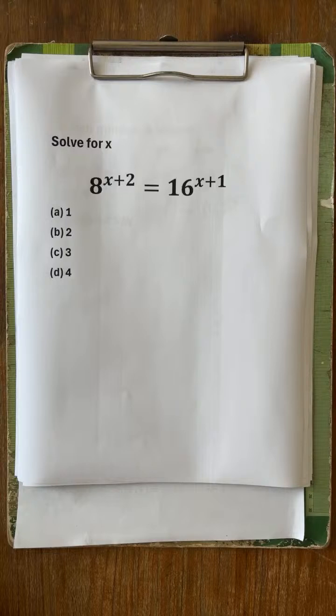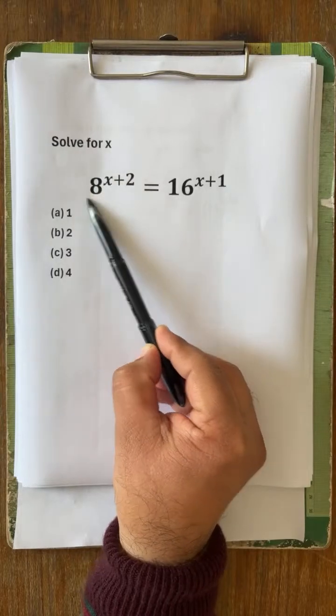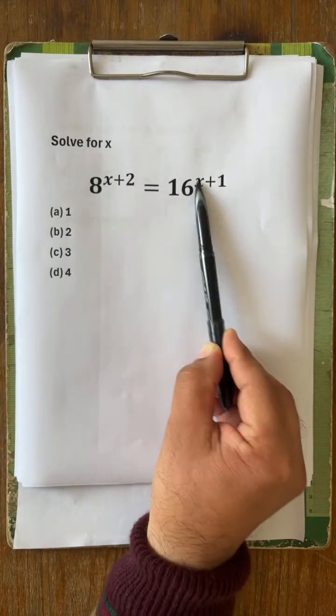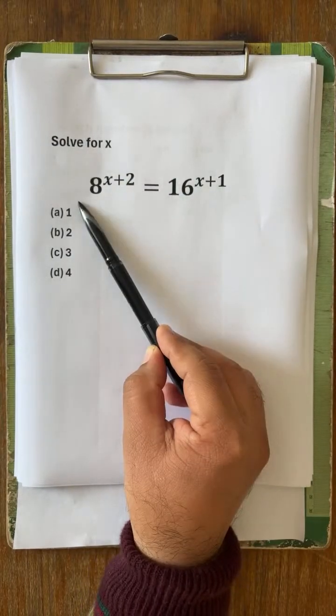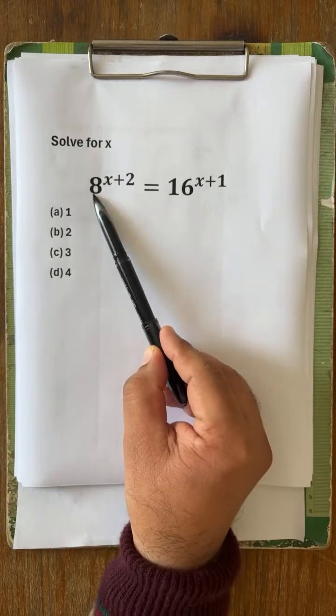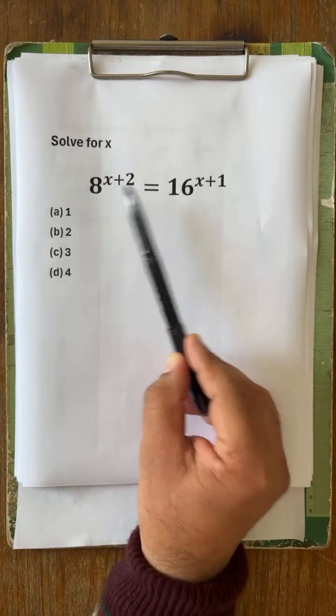Has anybody else solved this question? Try to solve this question. Now we have to make the bases the same. Try to write how you can write 8 and 16 to the same base.